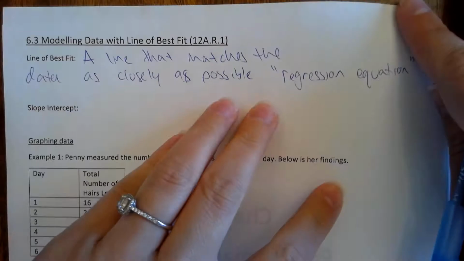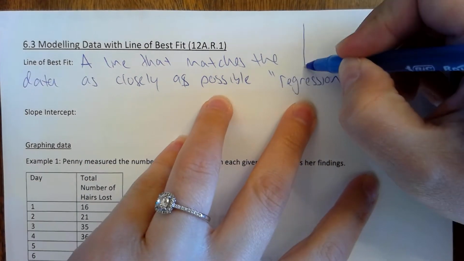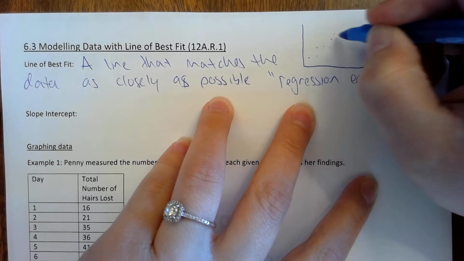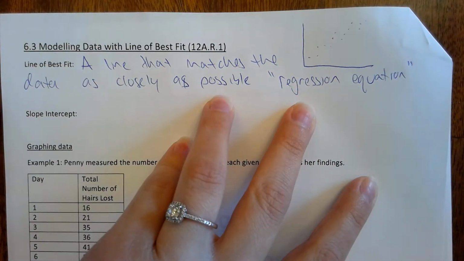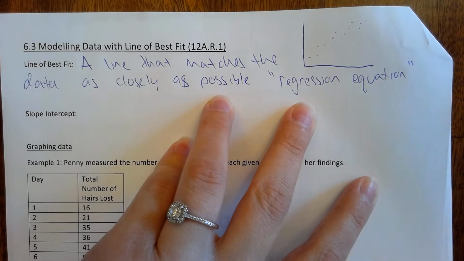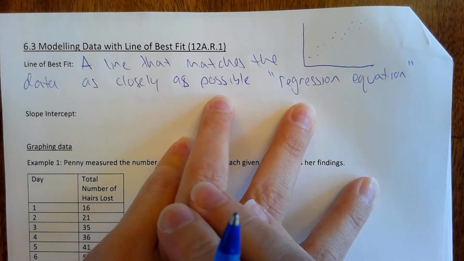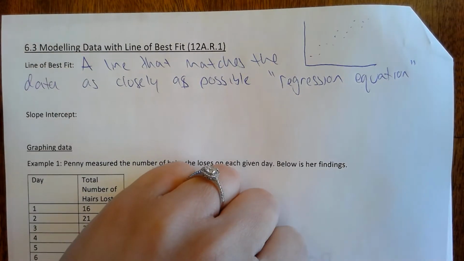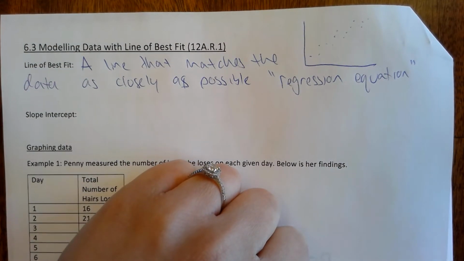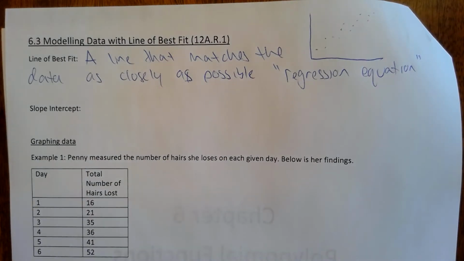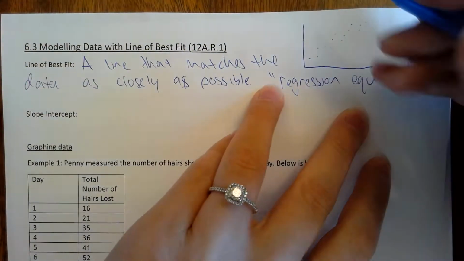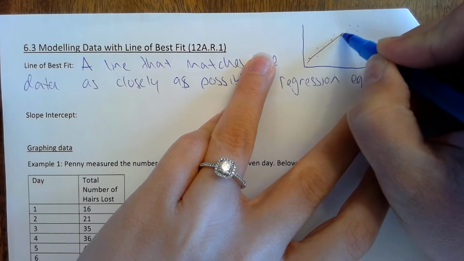So let's say you were studying something and you made yourself a graph to kind of look at whatever it is you're talking about, and you found all these little data points, and you probably had to do this in a lab for science at one point. Well, these data points are great, but it doesn't really help you make choices about the future, make guesses as to what the future would be, or guesses to what a specific value would be.